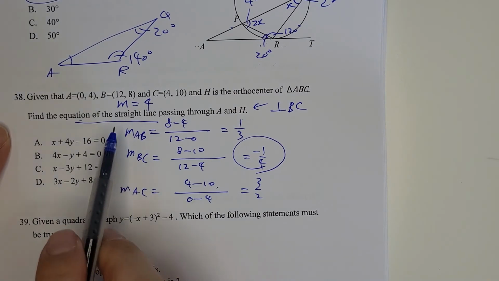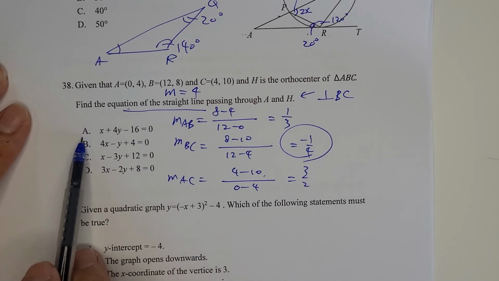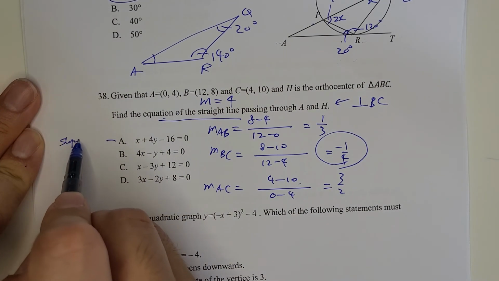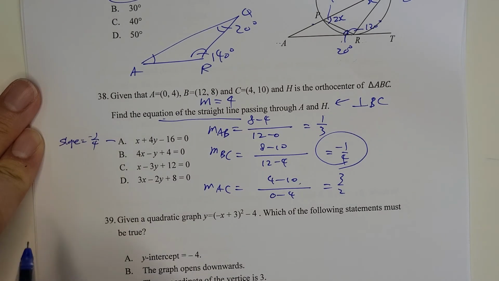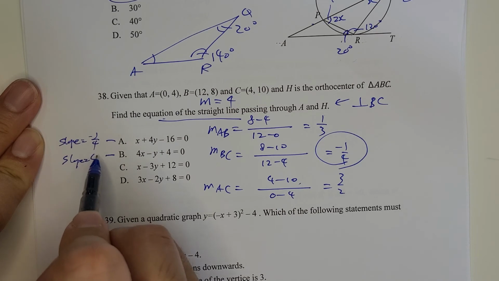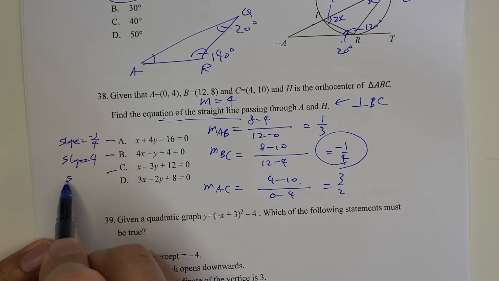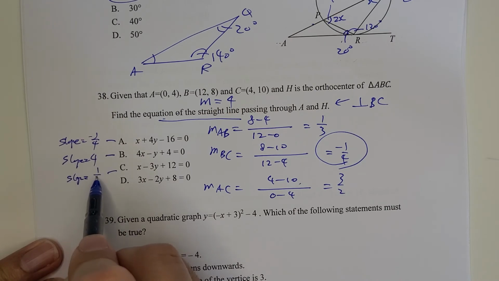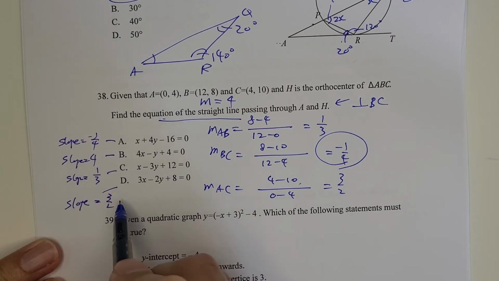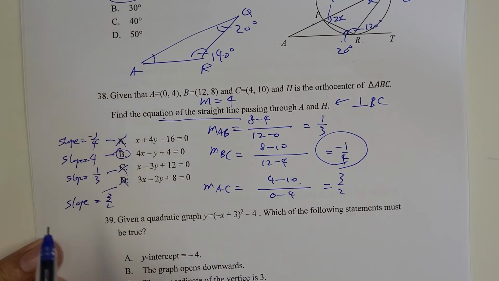We check A, B, C, D. A, the slope is negative 1/4, not correct. B, the slope is 4, B is the answer. C, the slope is 1/3. And D, the slope is 3/2. So A, C, D are not correct, and the answer is B. B for boy.